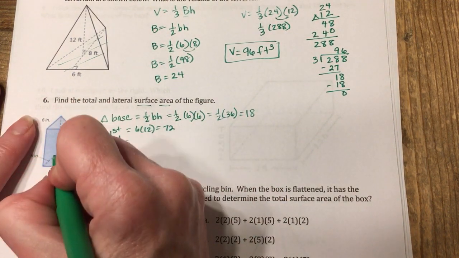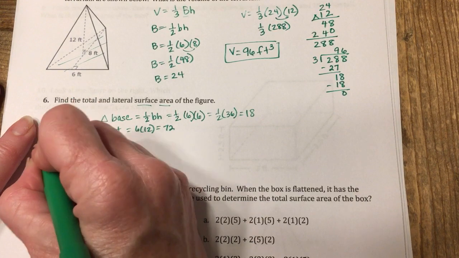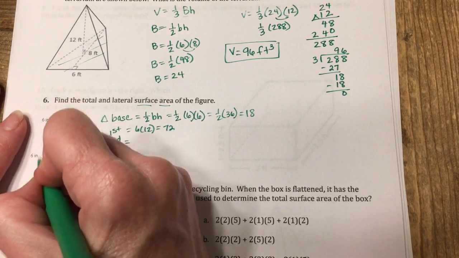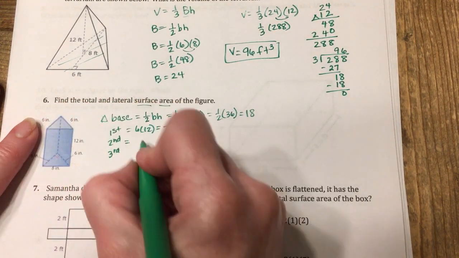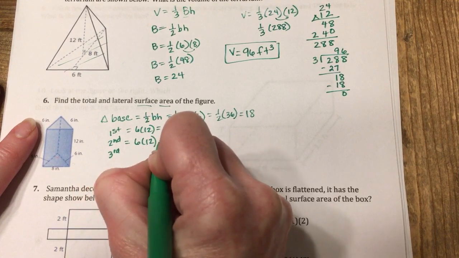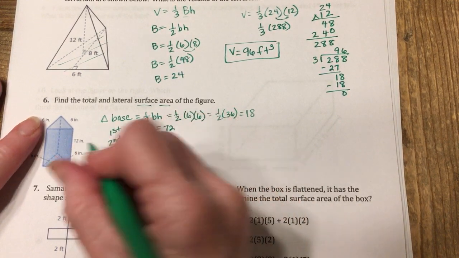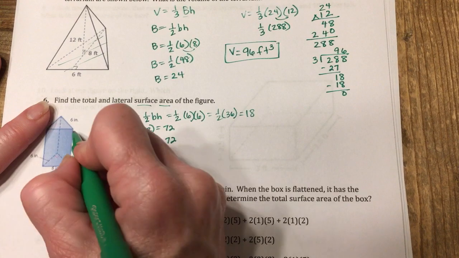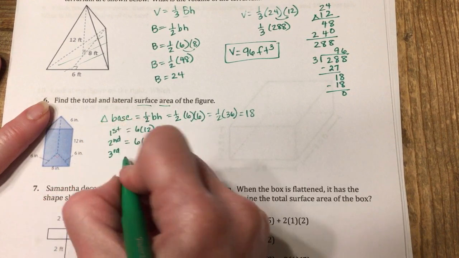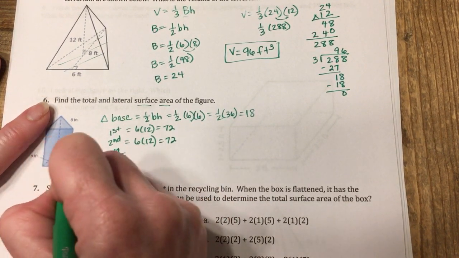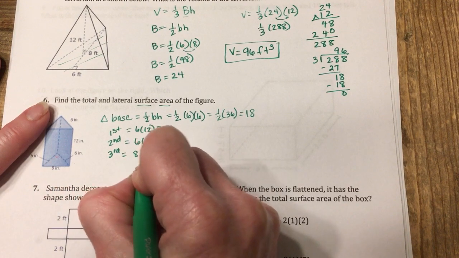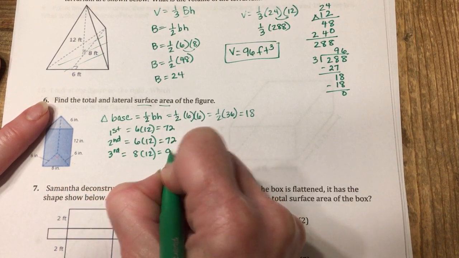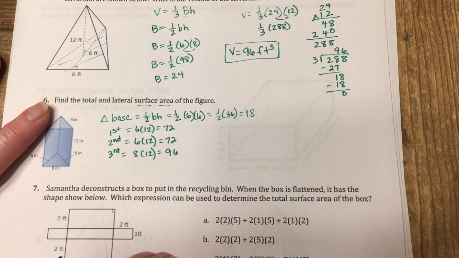Right, and so then if I take this next rectangle right here, this length is 6, and this length here is also 12. It's the same. So 6 times 12 again would be 72. And then the last rectangle is this one on the front right here. So I can see that the height again is 12, and then the width right here is 8. So I would do 8 times 12. And that would be 96. So that's my third rectangle.